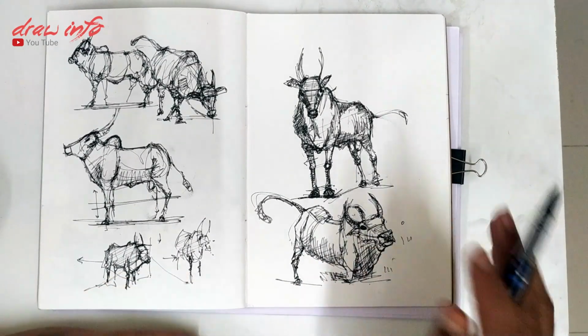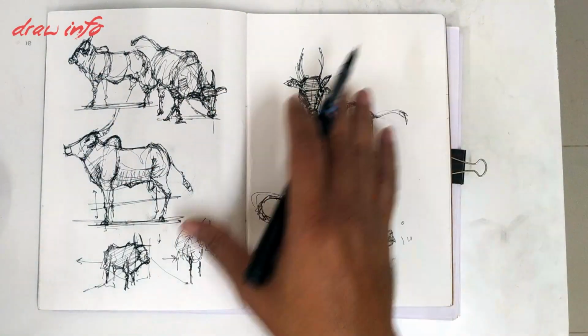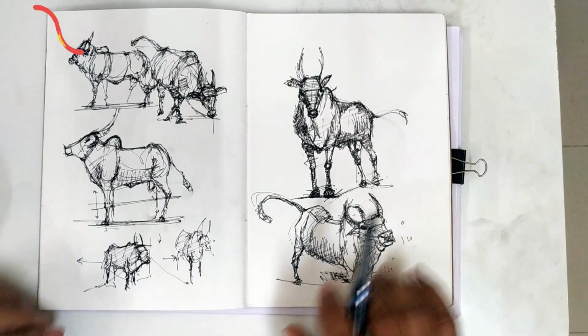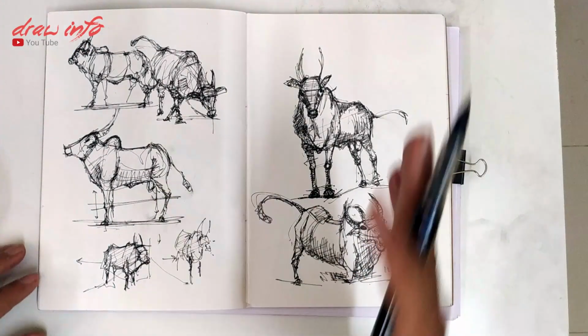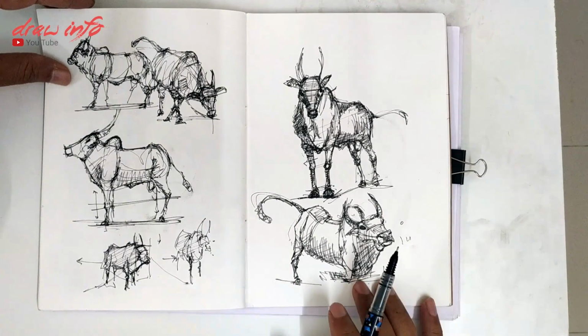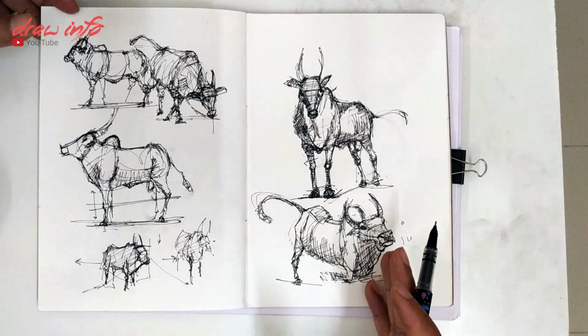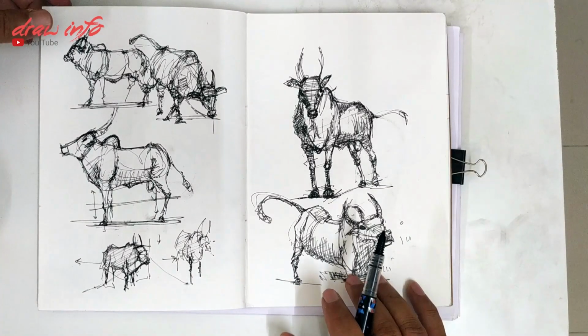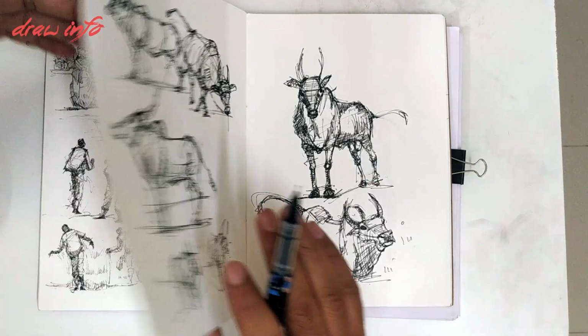So I think I'm going to stop this video now. You can see that at a very rough level we have drawn this kind of drawing. So you do the practice. If you have any questions, you can add them in the comment section. I'll try to answer them, and I'll try to give more tips and tricks on how you can draw this kind of animal or how you can draw the drawing.